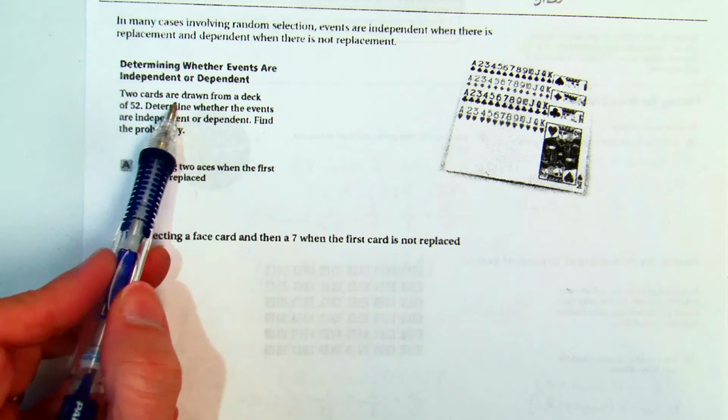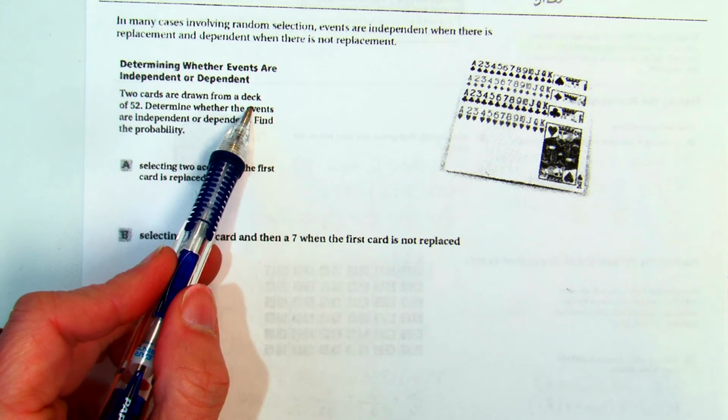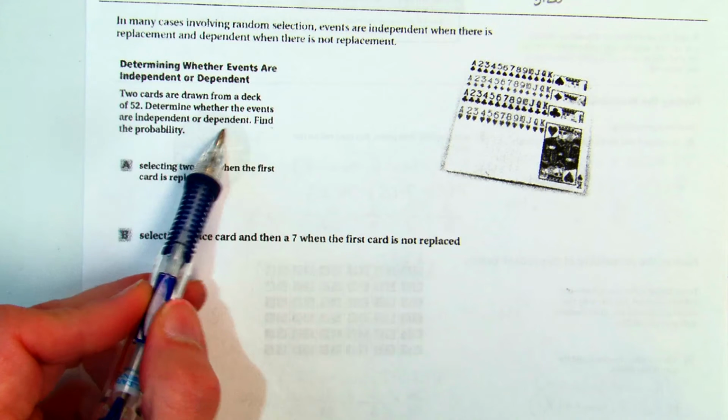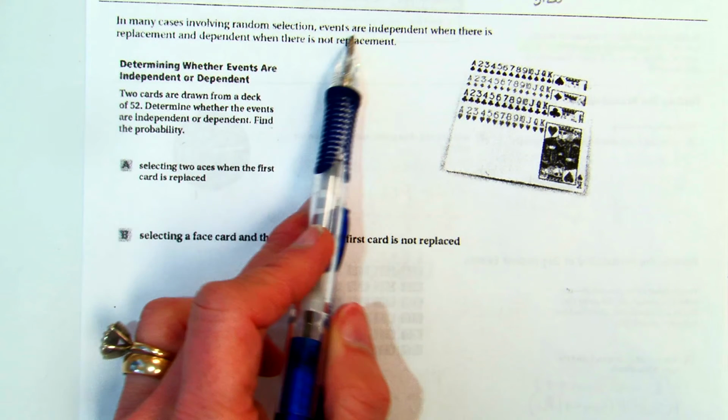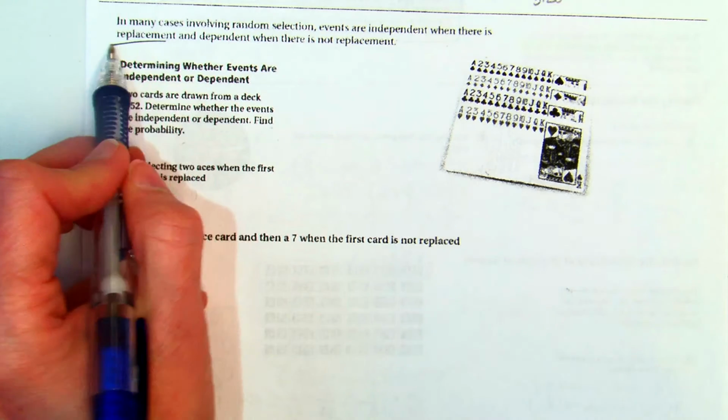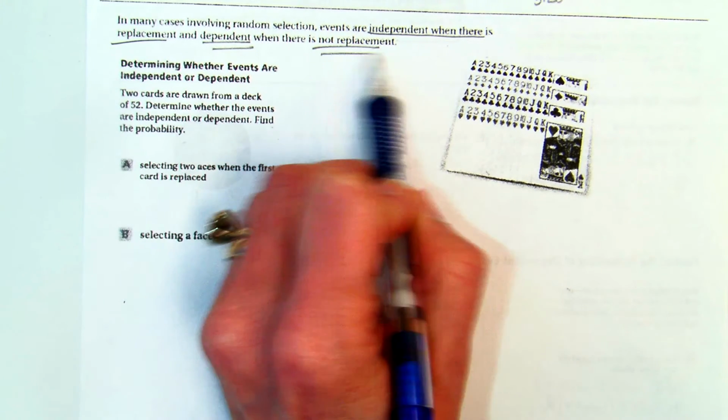Now the next question asks about the difference between determining whether events are independent or dependent. Two cards are drawn from a deck of 52. Determine whether the events are independent or dependent and find the probability. It says in many cases involving random selection, events are independent when there is a replacement, and dependent when there is no replacement.